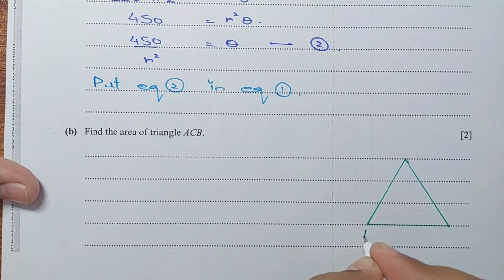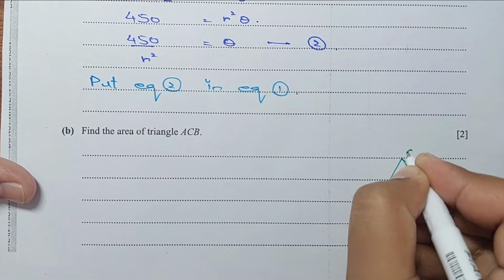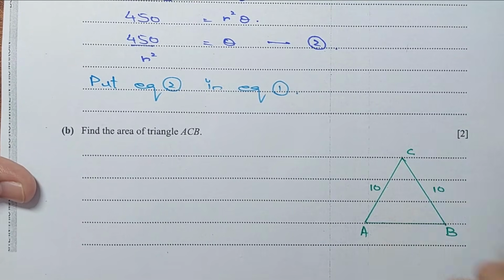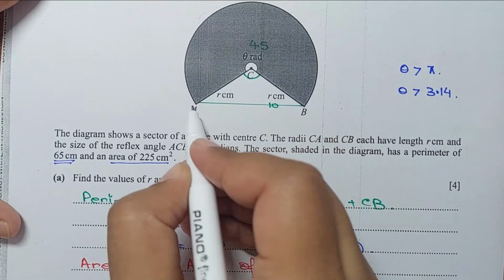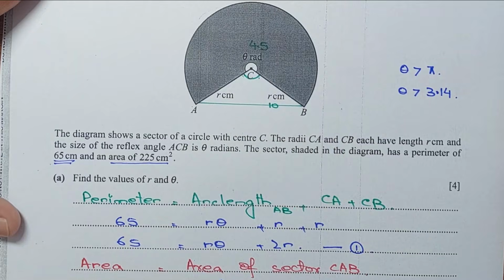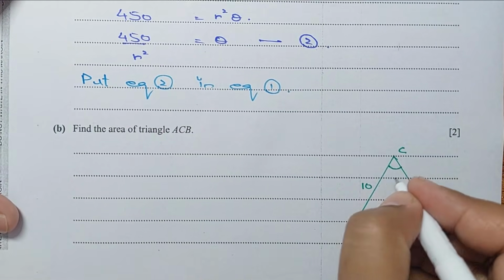Okay, A, B, and C. So A to C is 10, B to C is 10, and what is that angle? This side length is 10, this side length is 10. This angle is from the whole 2 pi subtract 4.5. 2 pi minus 4.5.